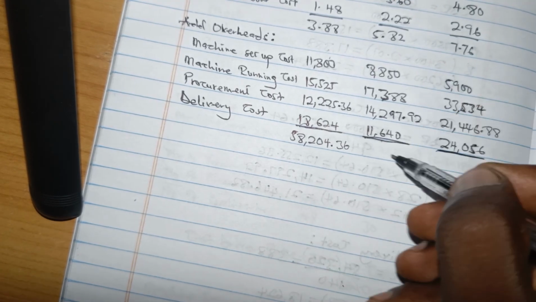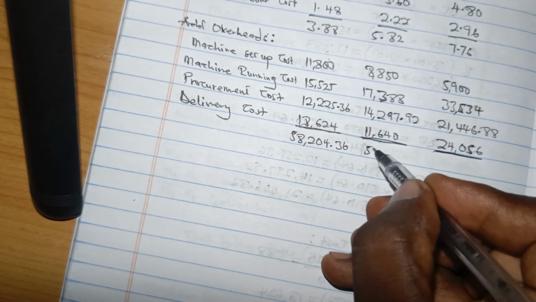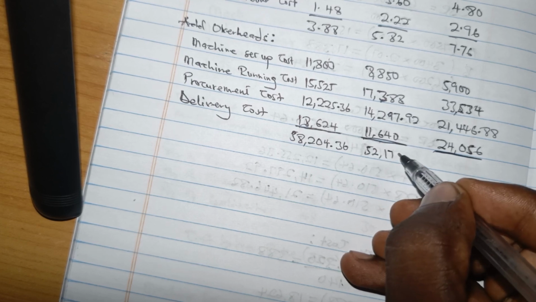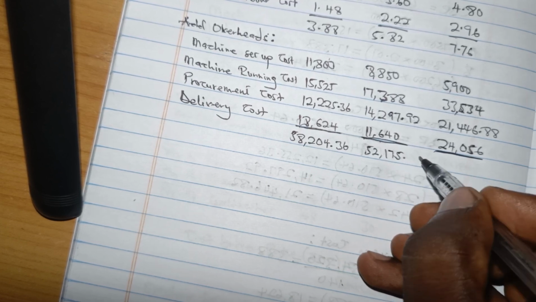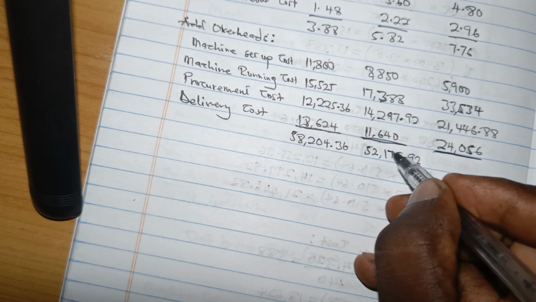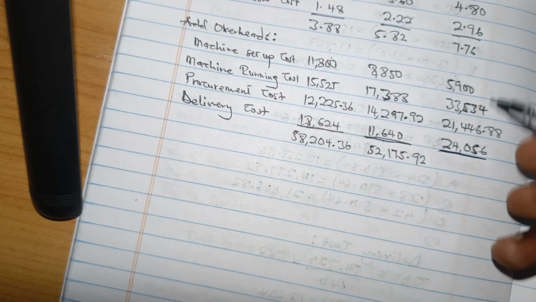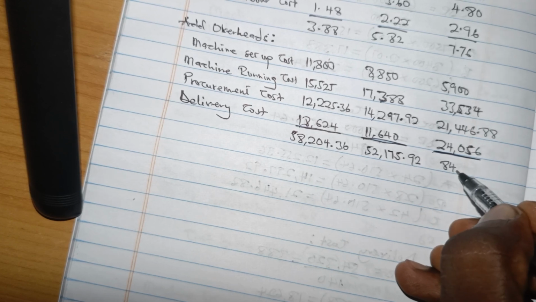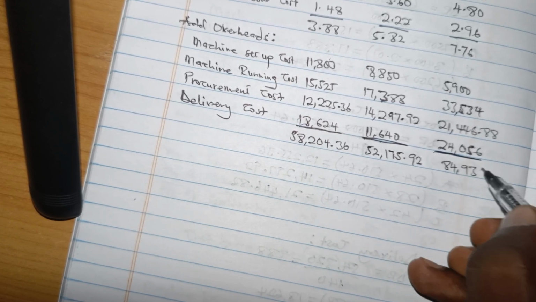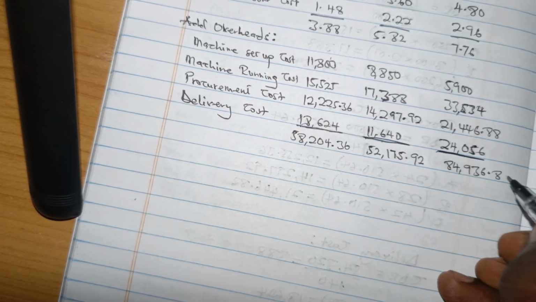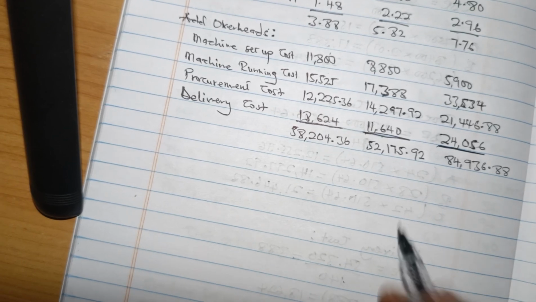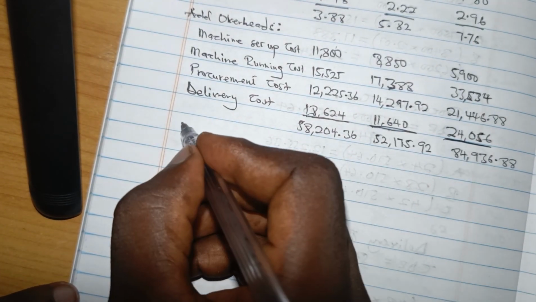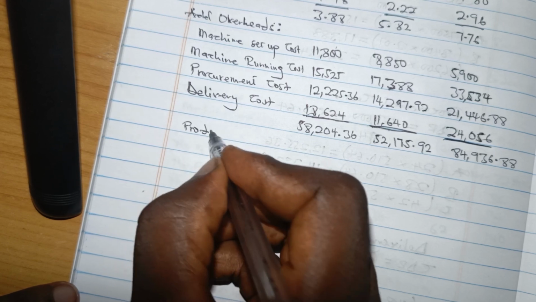Then if you sum this side up, you are going to get 52,175.92. Yeah. Then we sum this side up, we are going to get what? 84,936.88. All right. So now that we've summed everything up, the next thing is we bring our production unit.